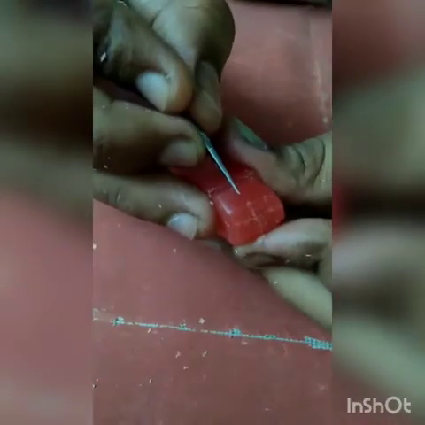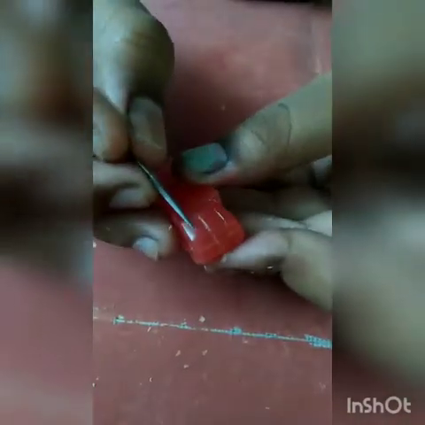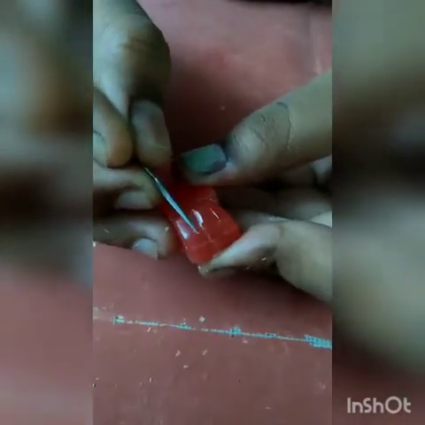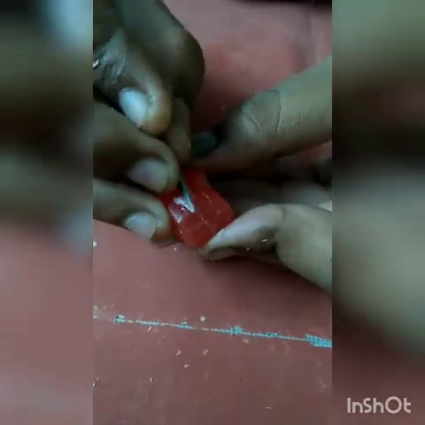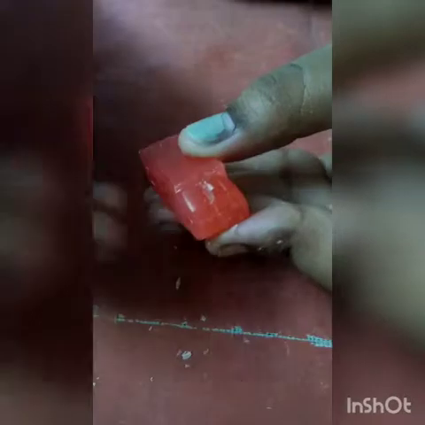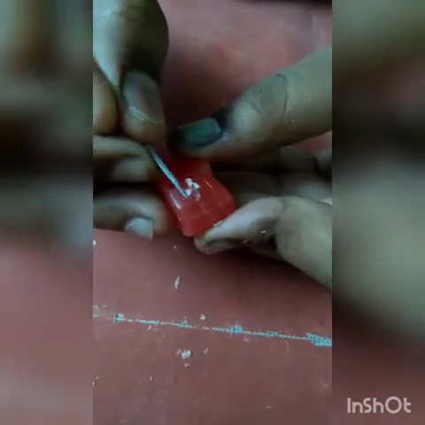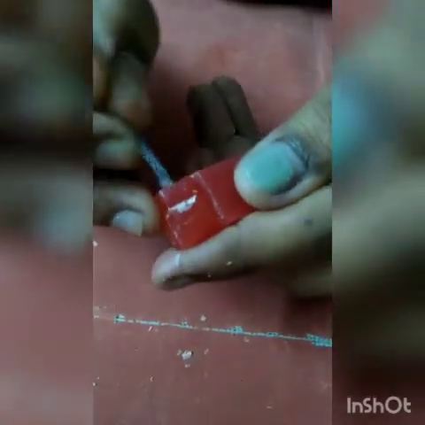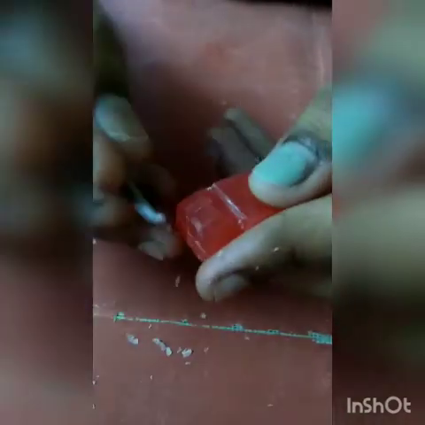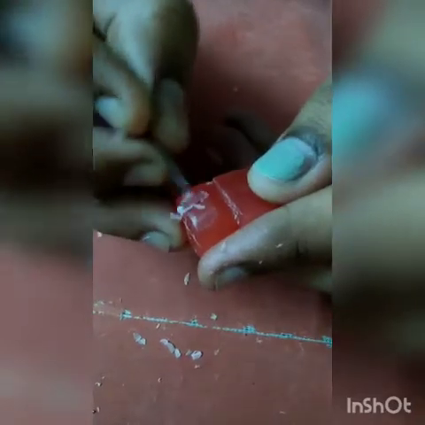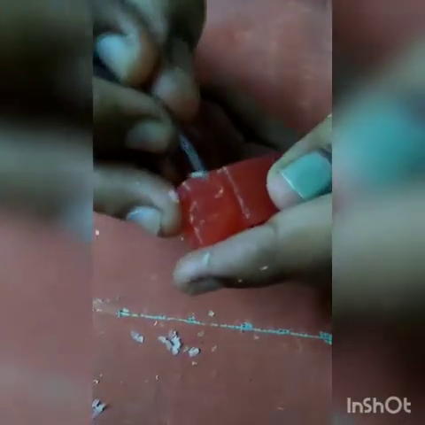Okay, so now I'm going to make a line and make a groove for the mesiobuccal cusp. Can you see?